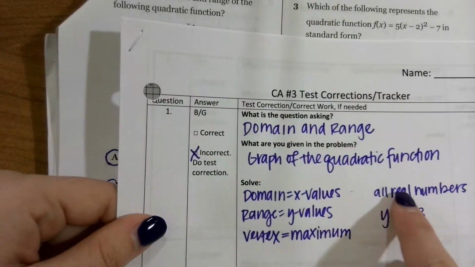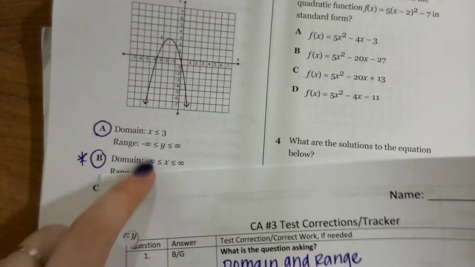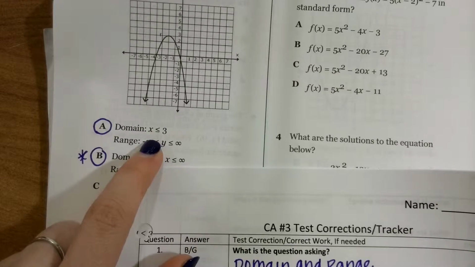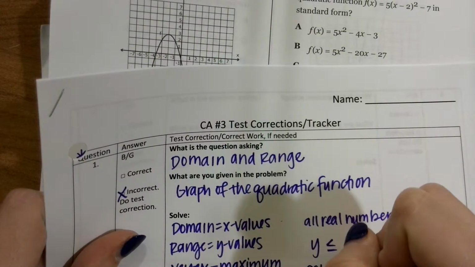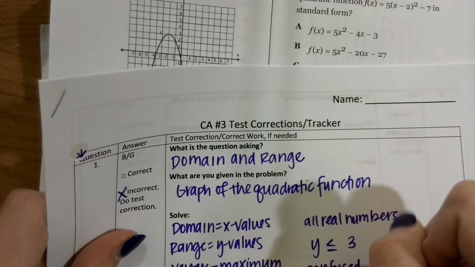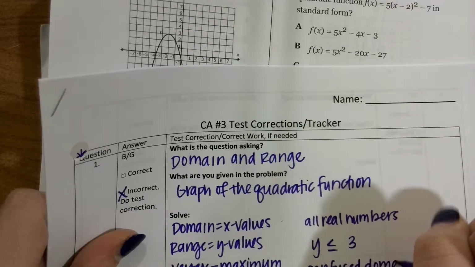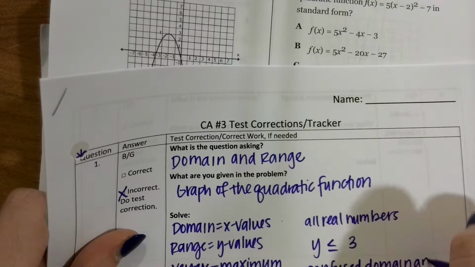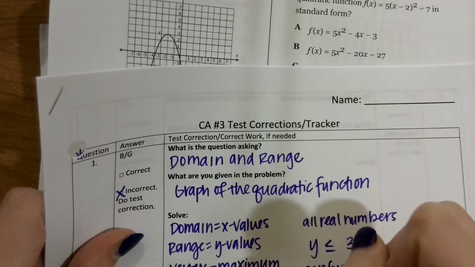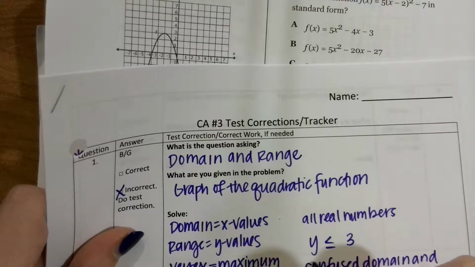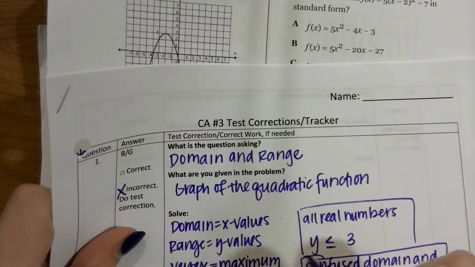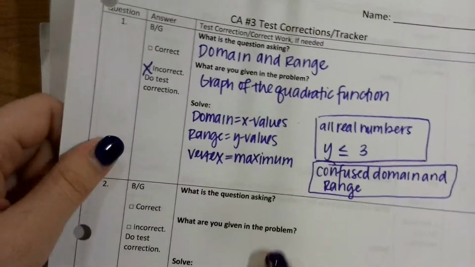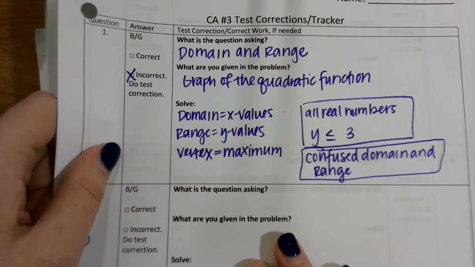So if I looked at my range and my domain, I put A. The correct answer was B. I confused domain and range. That would be an example of showing all of your work.